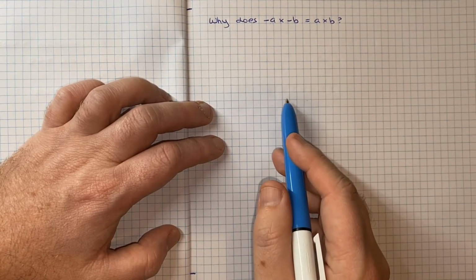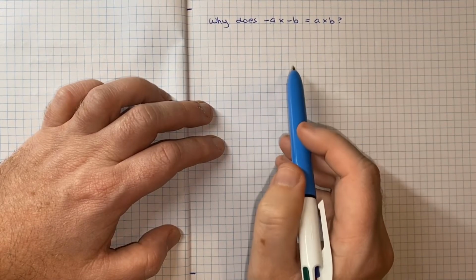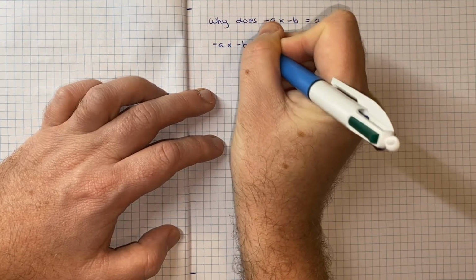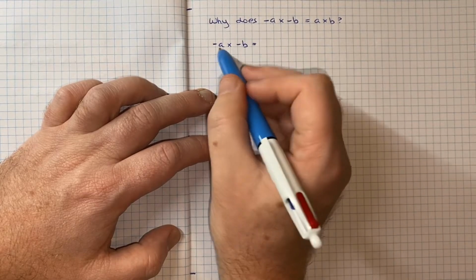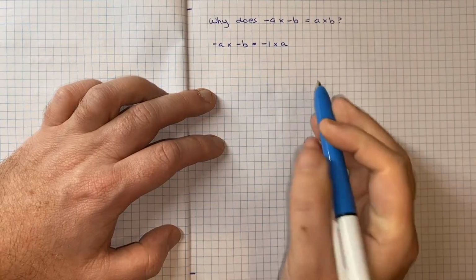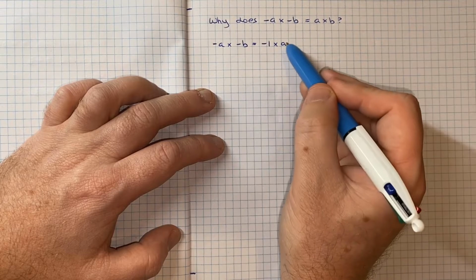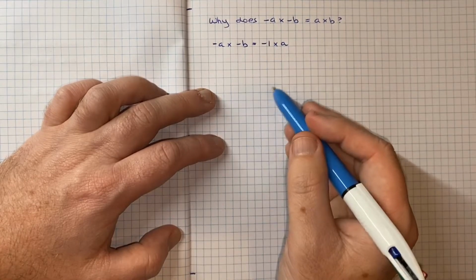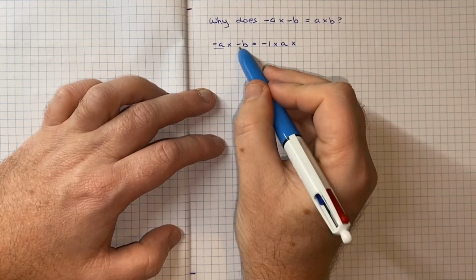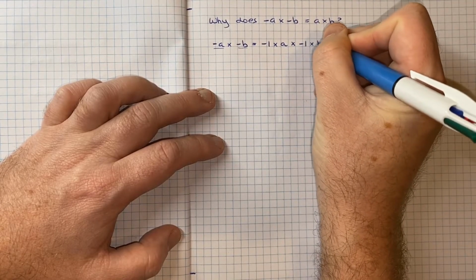But the way I'd like to explain it starts by breaking up this left-hand side a little bit. So what we can do is say negative a times negative b. If we think of negative a first, that's really just negative 1 times a. Hopefully that's not too controversial. If we have the negative of a number, it's really just the positive version multiplied by negative 1. So that deals with that bit. Then we've got our times. And now with negative b, we can do the same thing. We can say negative b is negative 1 times b.